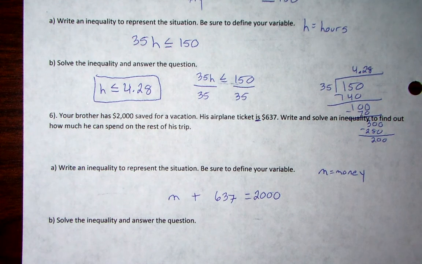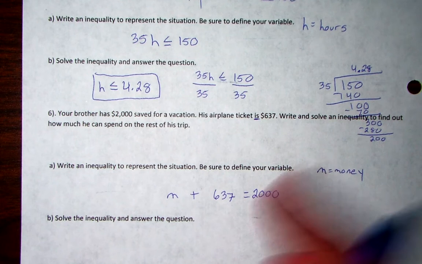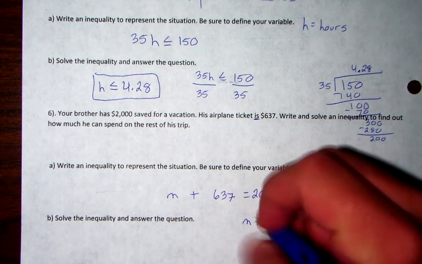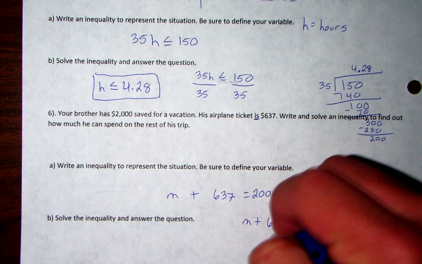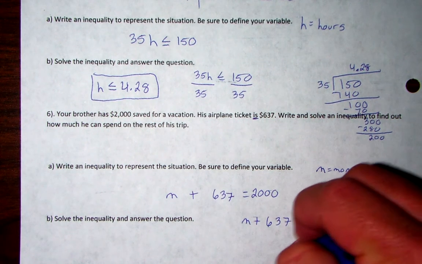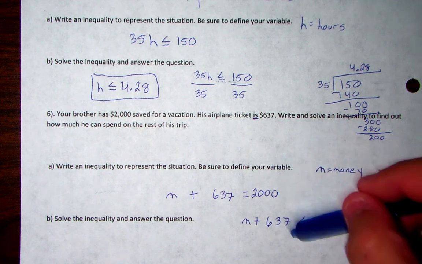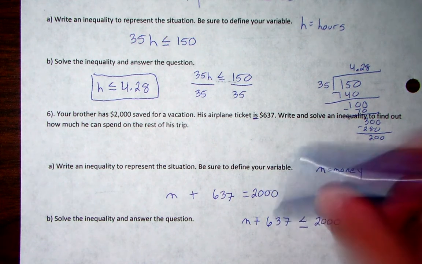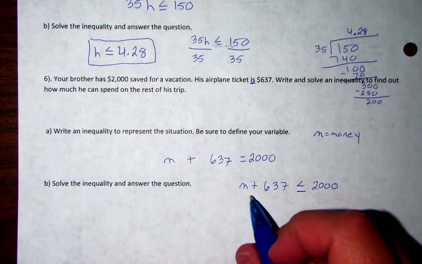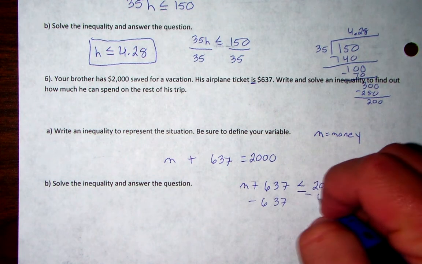Okay. If you are going to write an inequality, even though on this one I really wouldn't, if you were going to, you have exactly $2,000. That means you can spend the entire $2,000, or you can spend less than the $2,000. This was a little bit of a tricky problem. I would accept either answer for this example. Alright? One step inequality. Subtract 637 from both sides.